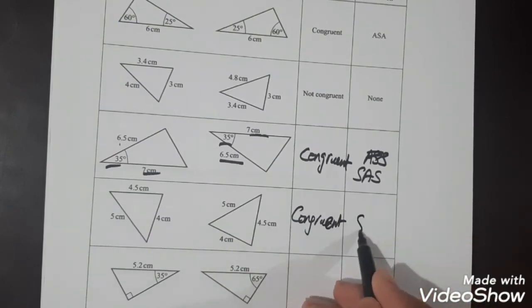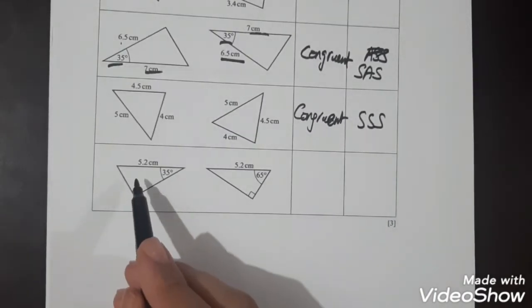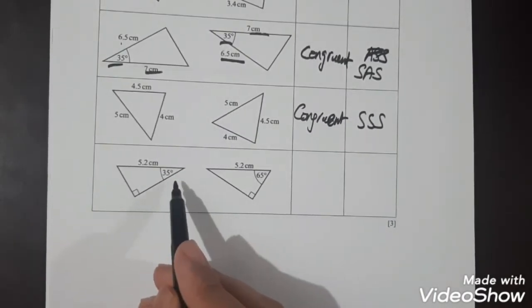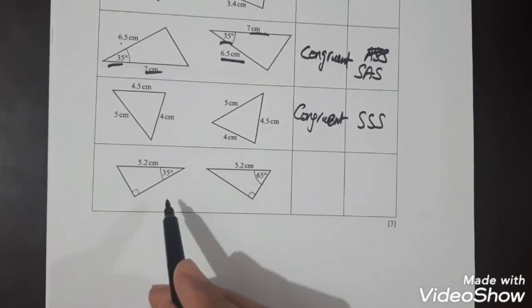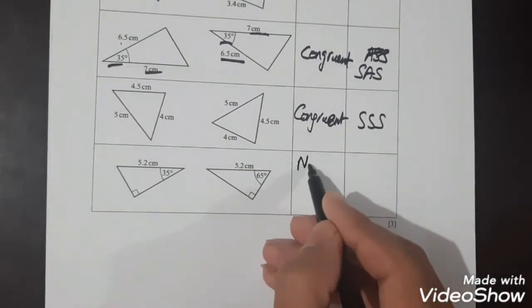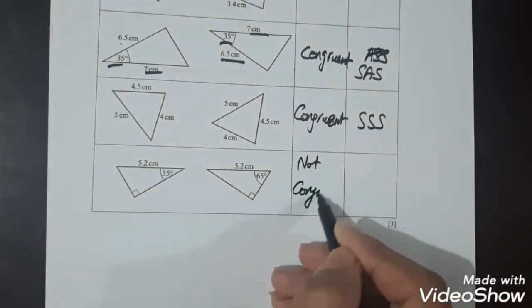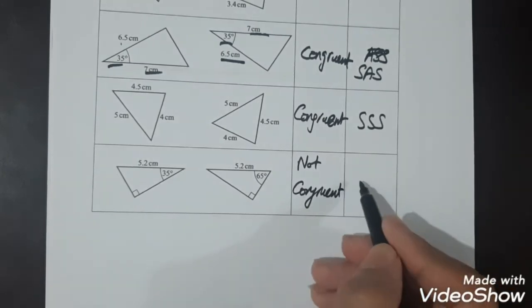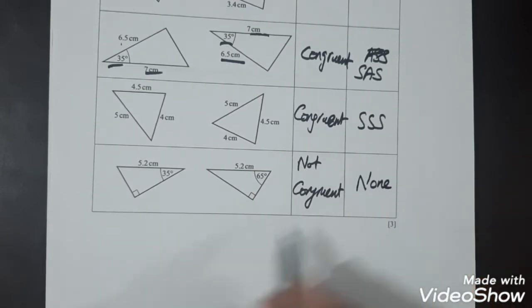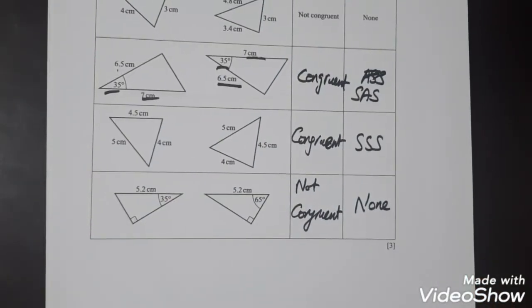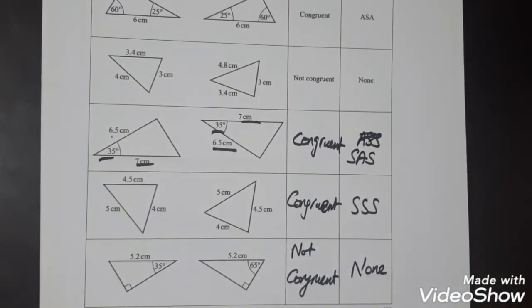And over here it is triple S. Then the last one is over here, angles are different, so this is not congruent. And here it is none. So this is the answer for the last three questions of question 15.